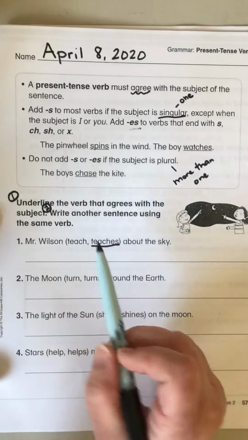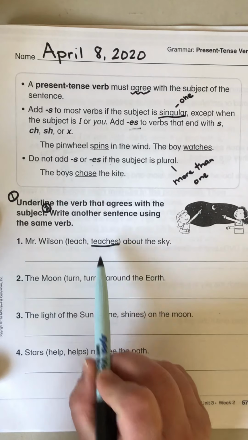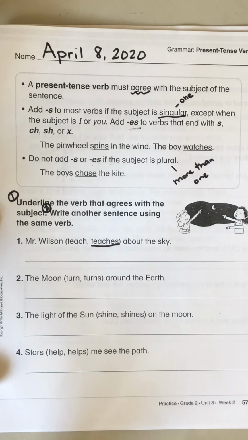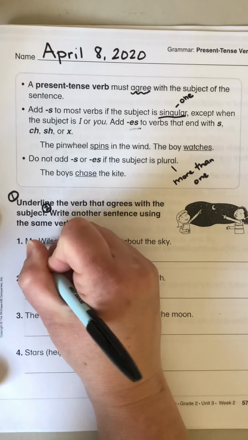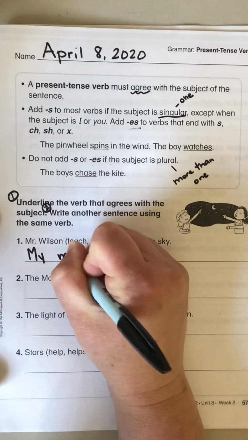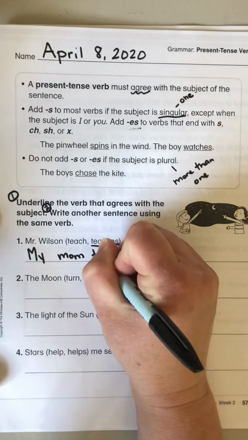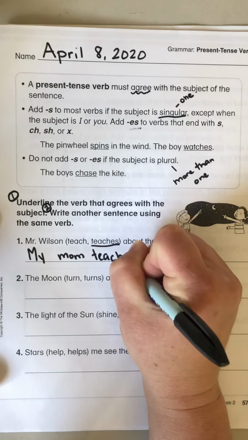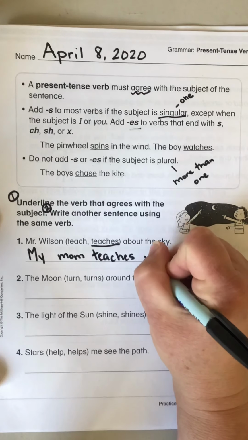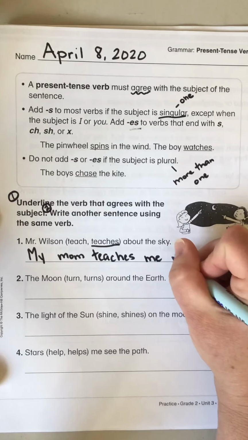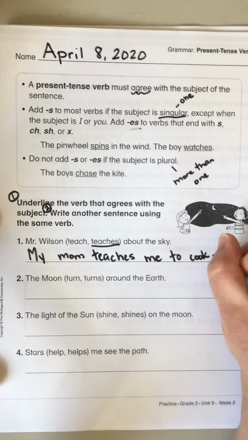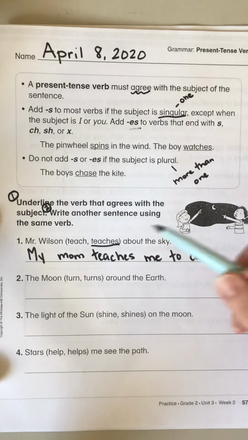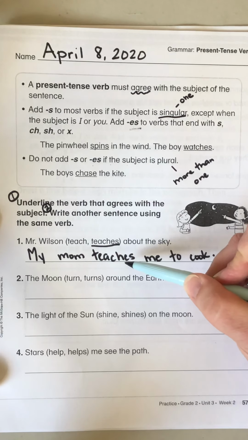Okay, and then the directions say write another sentence using the same verb. Well, that verb is teaches. So, let's say I'm going to write a new sentence. My mom teaches me to cook. My mom teaches me to cook. I want to use the same verb, but in a different sentence.